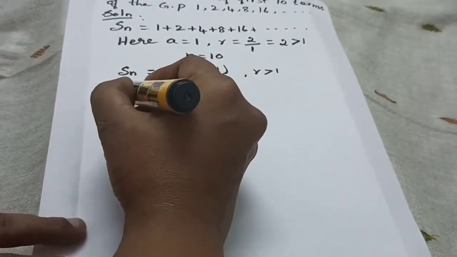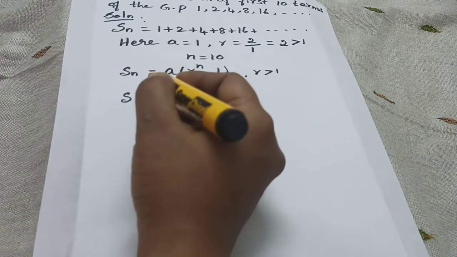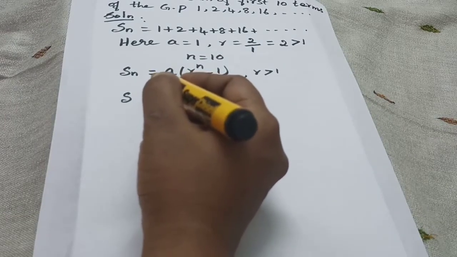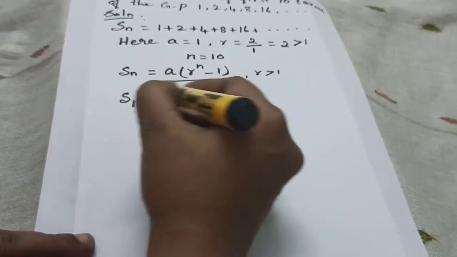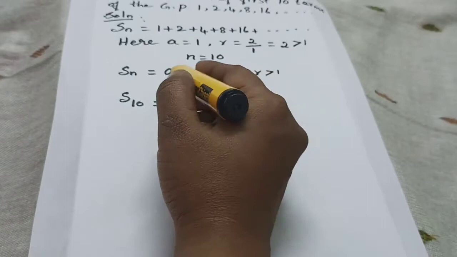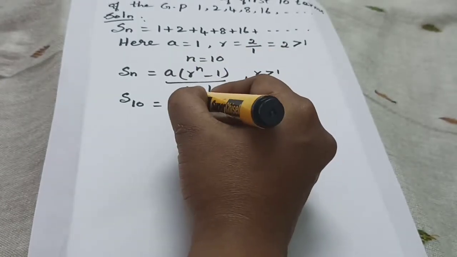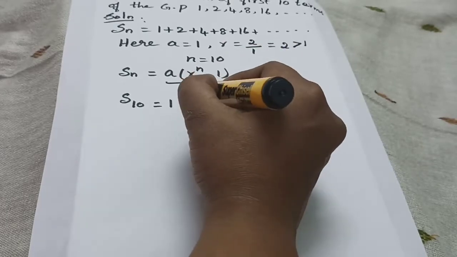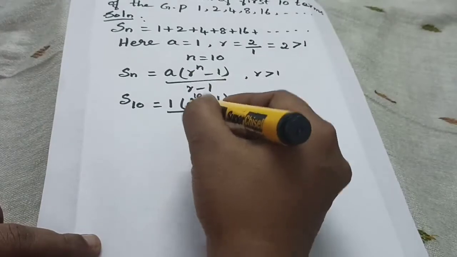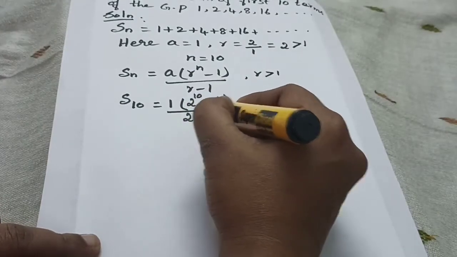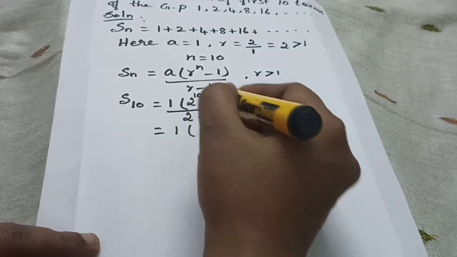Then you want to find the sum of n terms. Here n is 10, so it equals a is 1 into (r is 2, power 10 minus 1) divided by (2 minus 1). That equals 1 into 2 power 10.